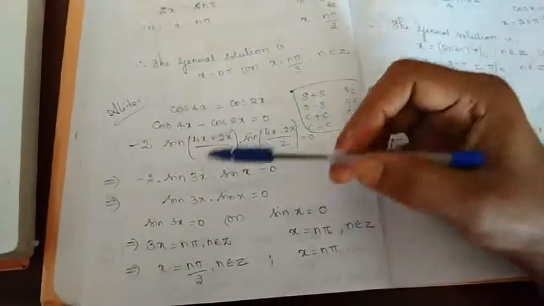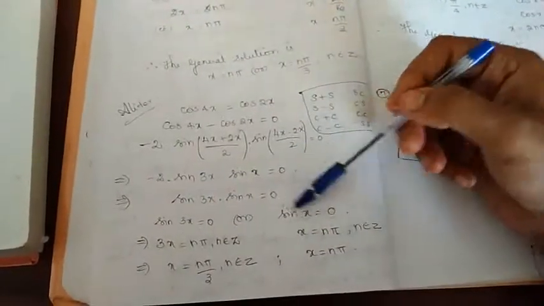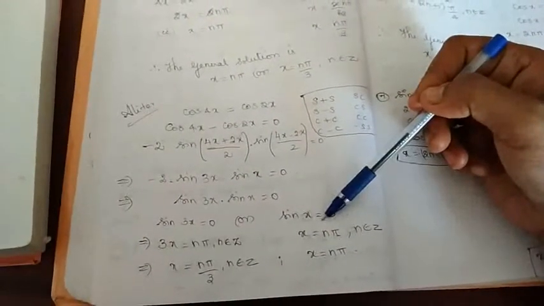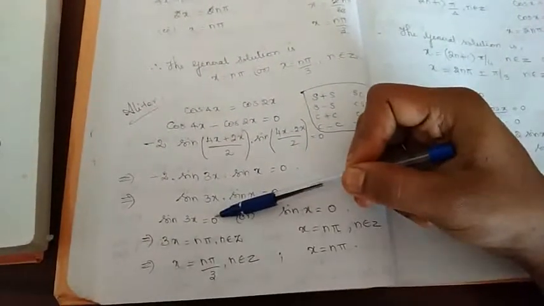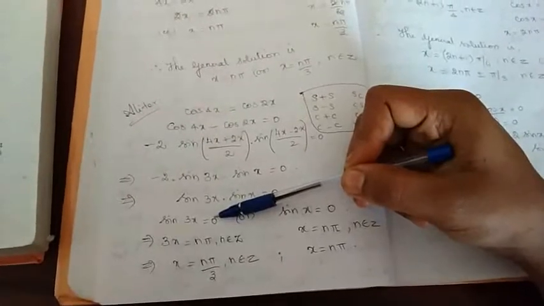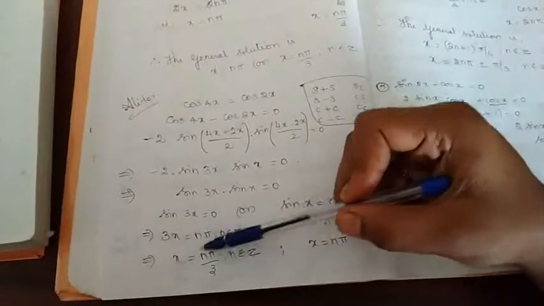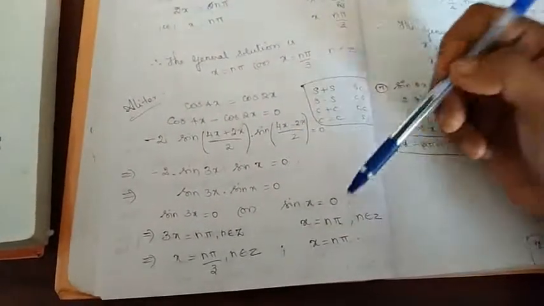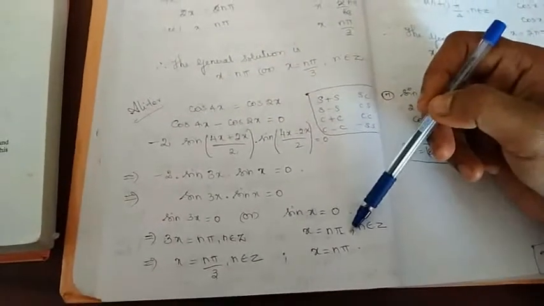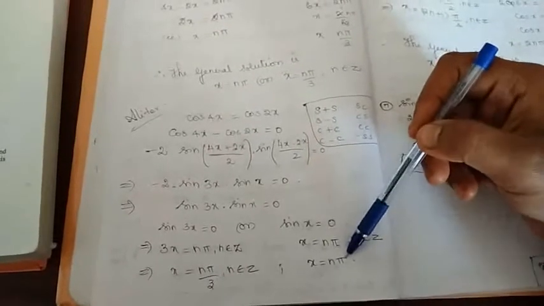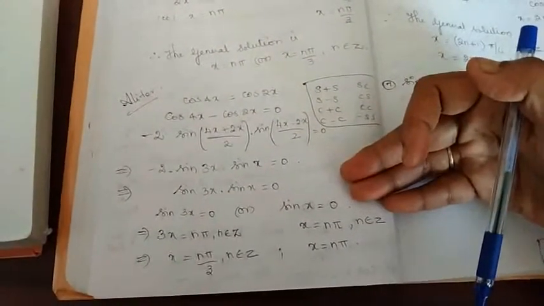(C+D)/2 sin (C−D)/2. Now we got sin 3x sin x = 0, which means sin 3x = 0 or sin x = 0. Now you have to simplify this. Sin value becomes 0 at integral multiples of π. So 3x is nπ, so x = nπ/3 where n belongs to Z. Here also, sin x becomes 0 at integral multiples of π, so x = nπ. This is how you have to solve problems of this kind.